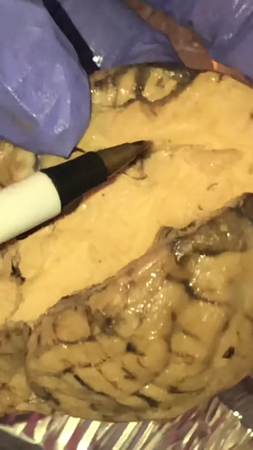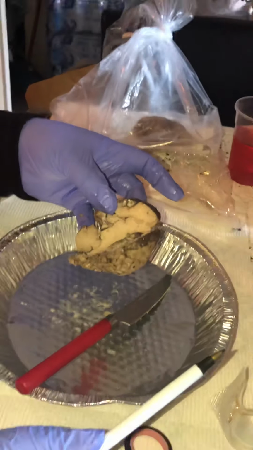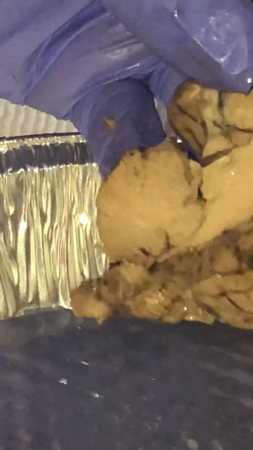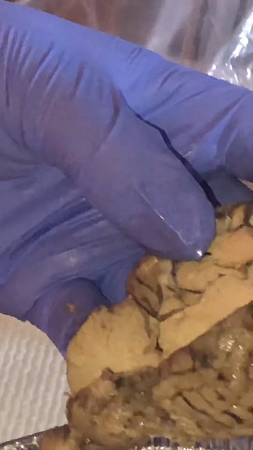The corpus callosum, I'm sorry, the thalamus is right here. Okay, this is the thalamus right here. And the thalamus is grand central station. So information is received here, and then it goes to where it needs to be. It's not processed. It's just received here. Okay? And then it goes to where it needs to go, and you refer to this as Grand Central Station.